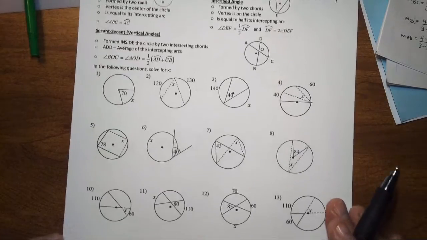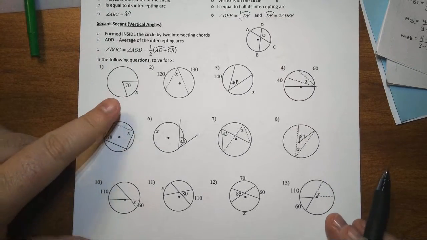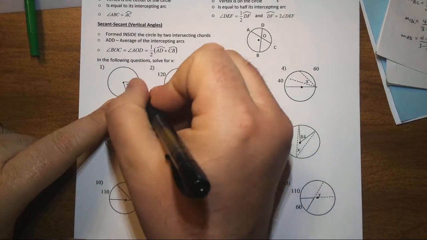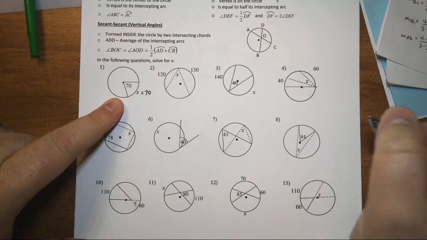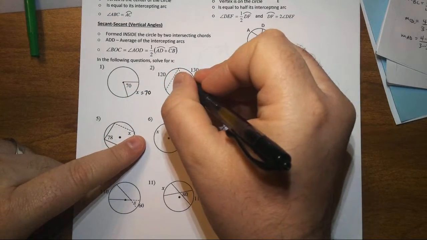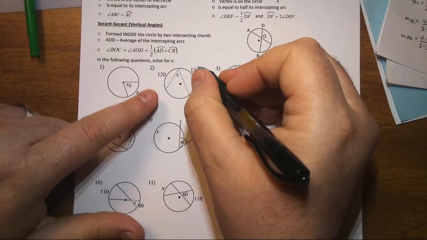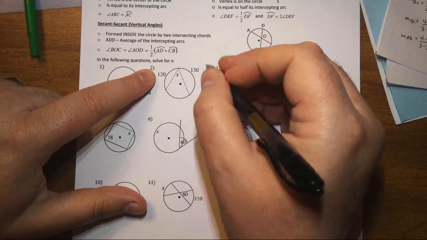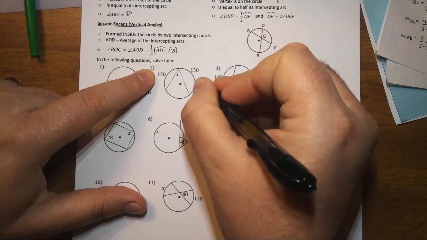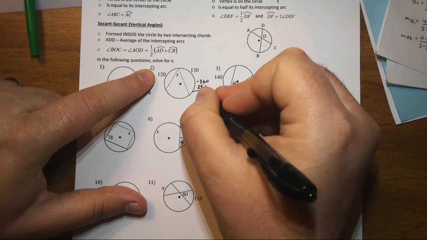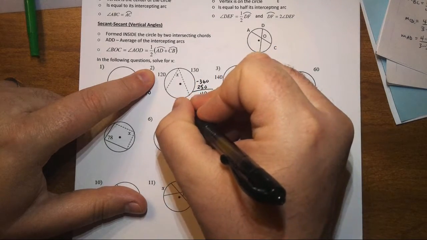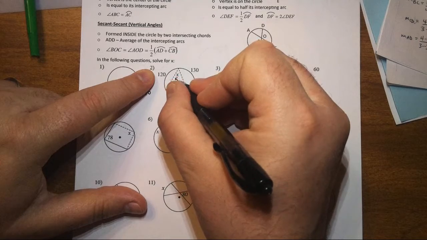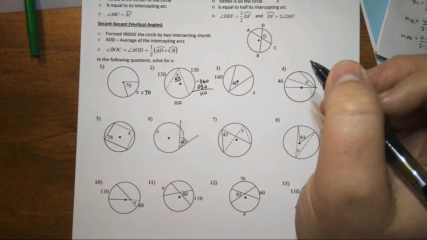All right, so let's go through examples here. So number one, identify the angle. It's central. It's equal to the arc, so this is just 70 degrees. 2, this is inscribed, so it's equal to half the arc. So we need to take these two angle arcs and put them together, which means this is 250. We take that away from 360 to get 110. That's the measure of this arc. This angle is half of that, so that would be 55.